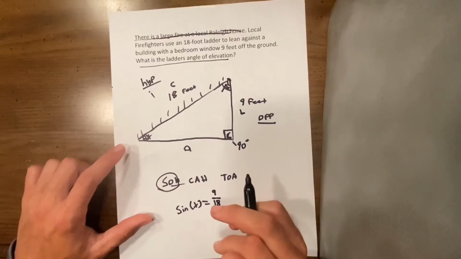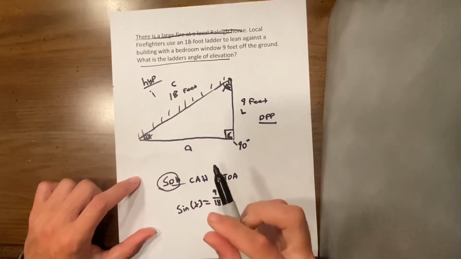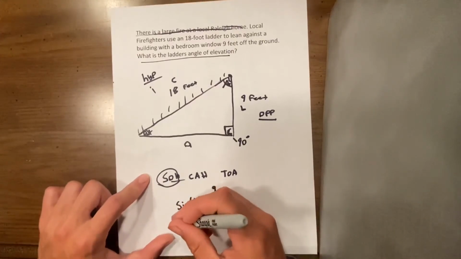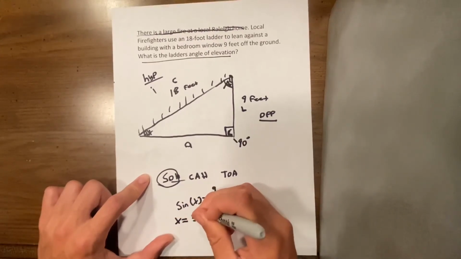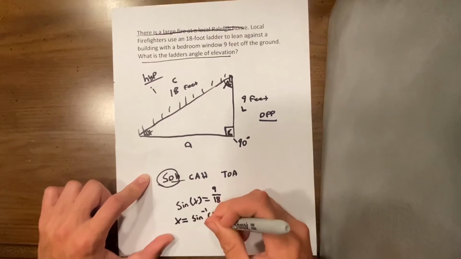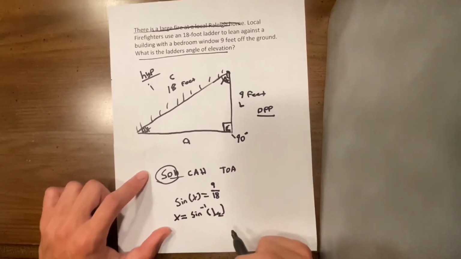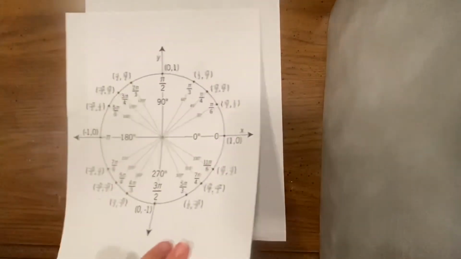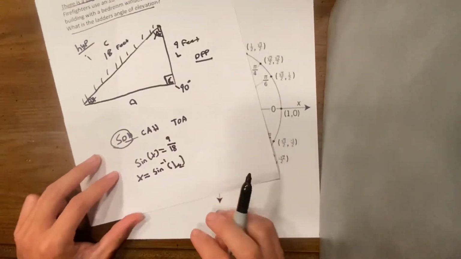Then we need to figure out what X is equal to. And the way we'll do that is we will turn this into sine inverse. It'll become X equals sine inverse of 1/2. So then the next step in solving this equation is we'll have to pull out our unit circle. On our unit circle, we'll know that it is sine of 1/2.